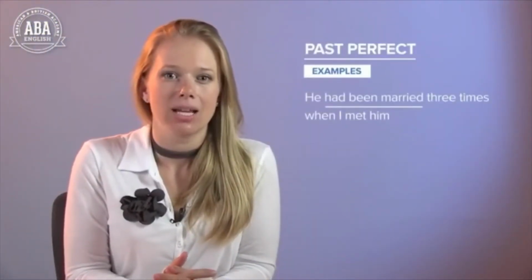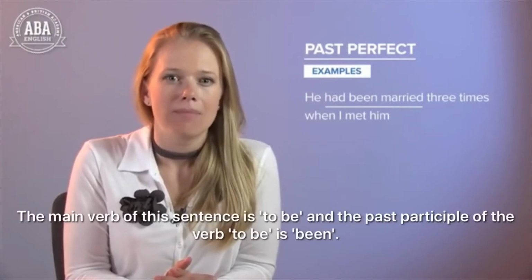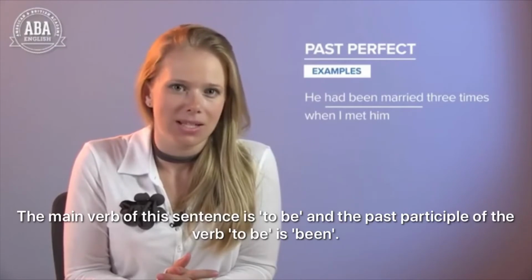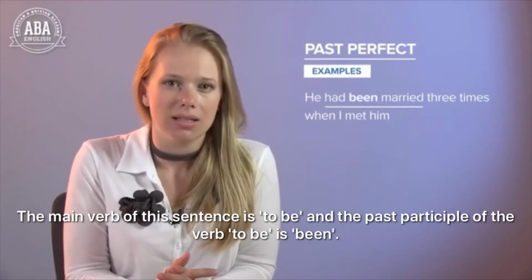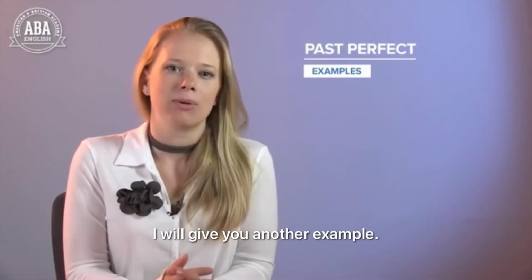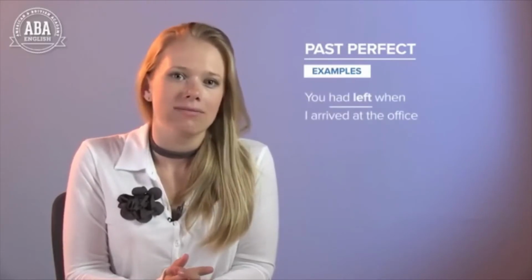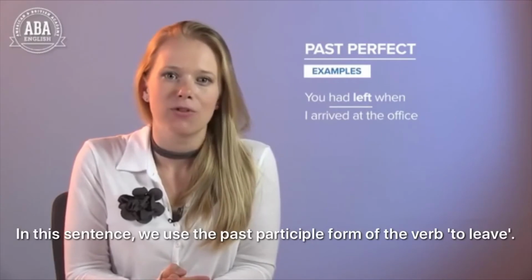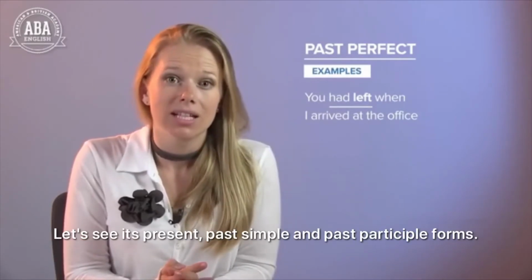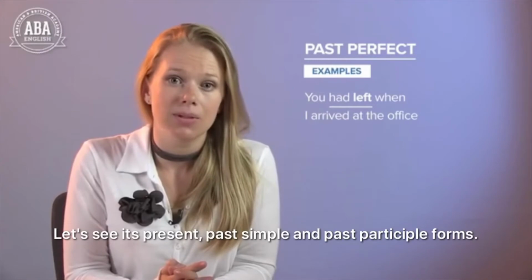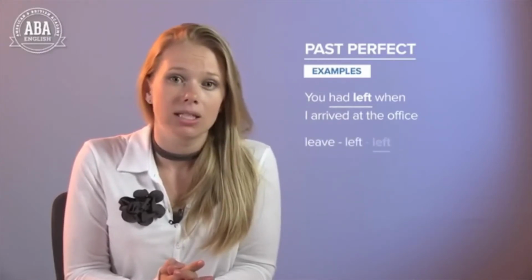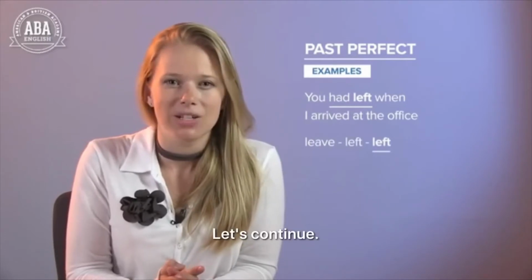Let's start. "He had been married 3 times when I met him." The main verb of this sentence is to be, and the past participle of the verb to be is been. I will give you another example. "You had left when I arrived at the office." In this sentence, we use the past participle form of the verb to leave. Let's see its present, past simple, and past participle forms. Leave, left, left. Let's continue.